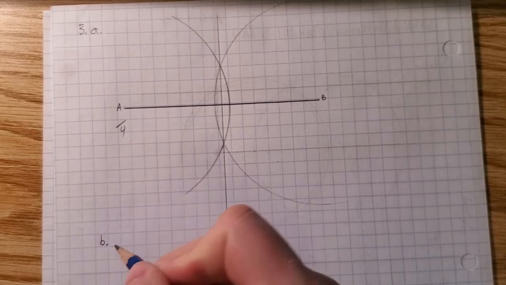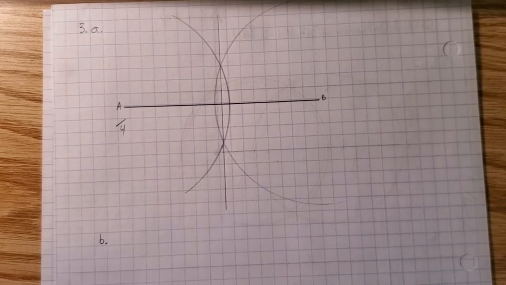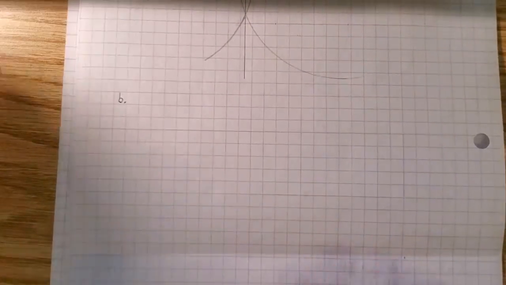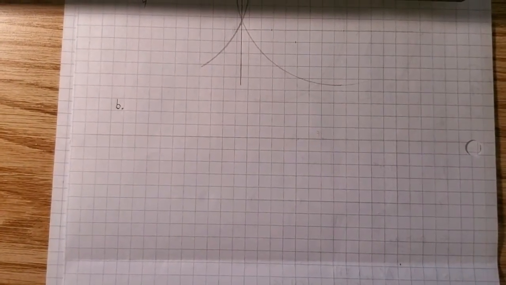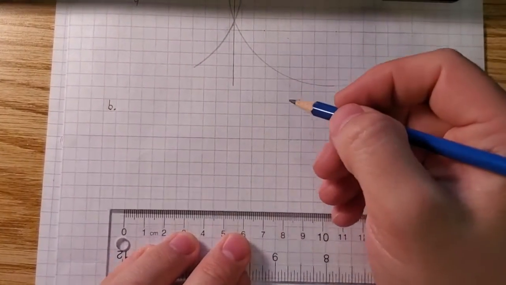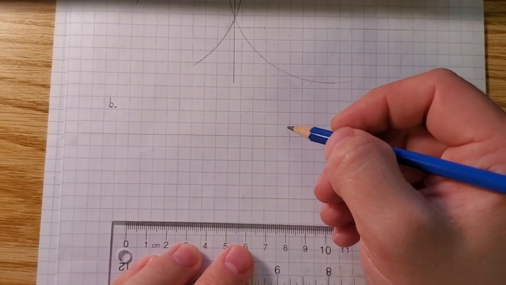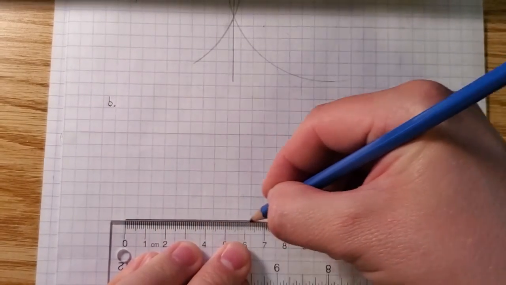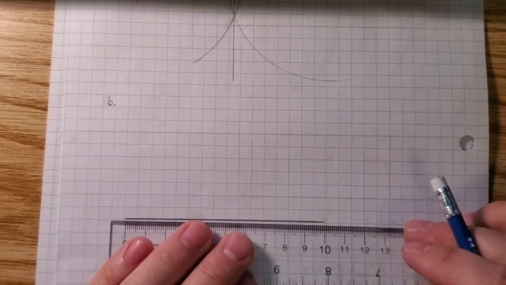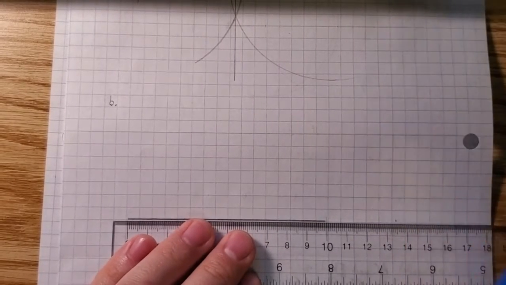Part B says we need to draw a line segment AB again. Use a different method to draw a perpendicular bisector. So come up with some other method. Okay, let's just draw this AB again, which is 10 centimeters long. I'm going to come up with a different way. Oop, just a little too long. Let's measure. That's a little too short.